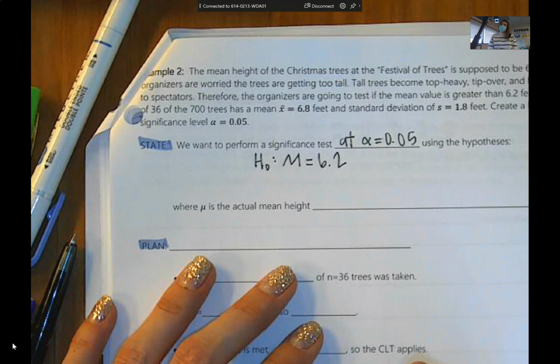Okay, so we want to perform. Notice that we're doing that same state, plan, do, conclude situation from the proportions. So we want to perform a significance test at alpha of 5%.